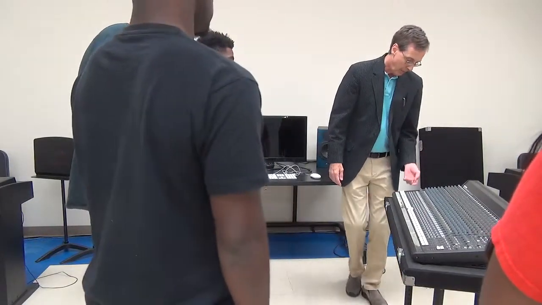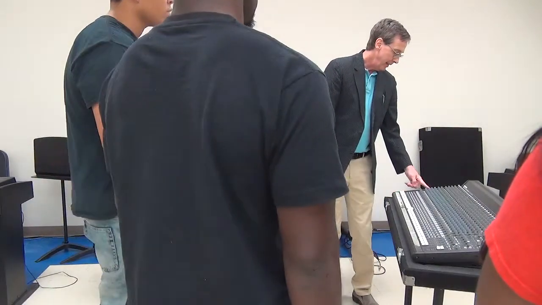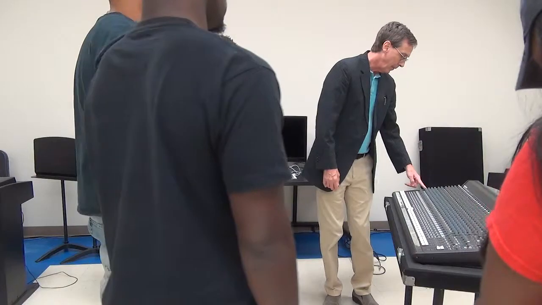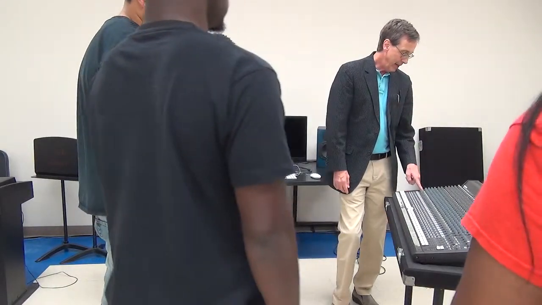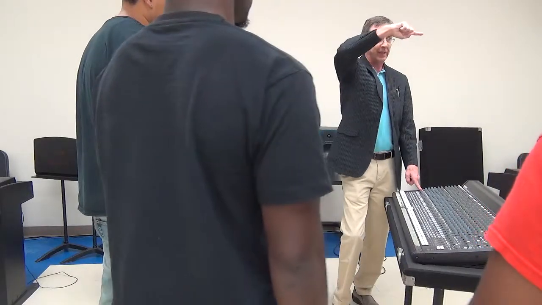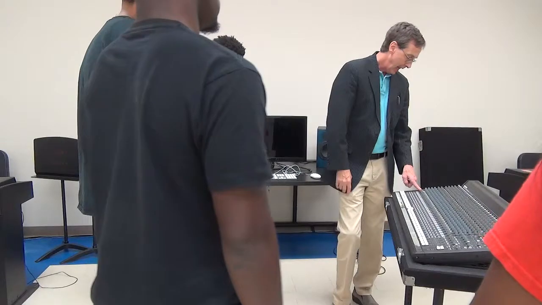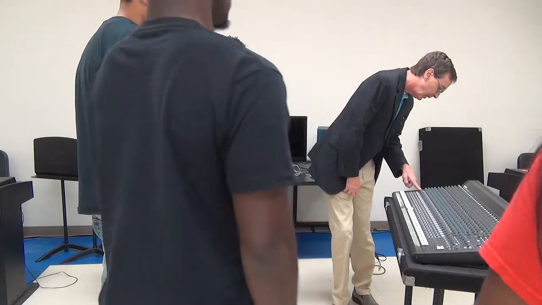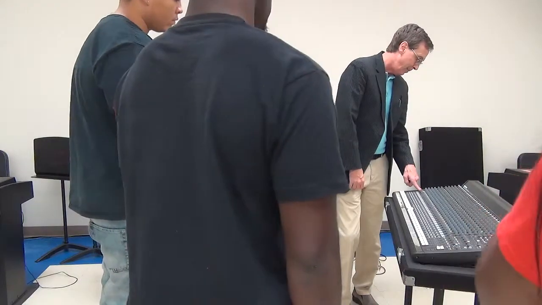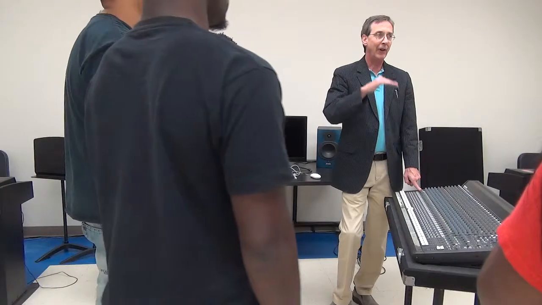All right, so the next thing down is the EQ. Okay? Now, down here we have a button that has this symbol on it, which means high pass filter. And it has a 75 hertz, 18 dB roll off. So it's 75 hertz.